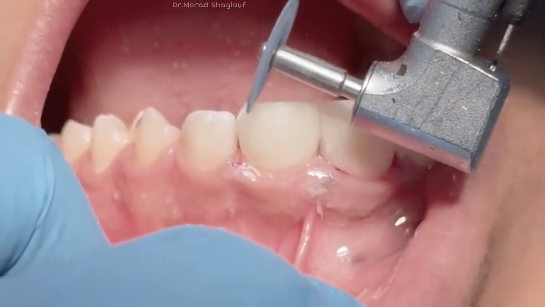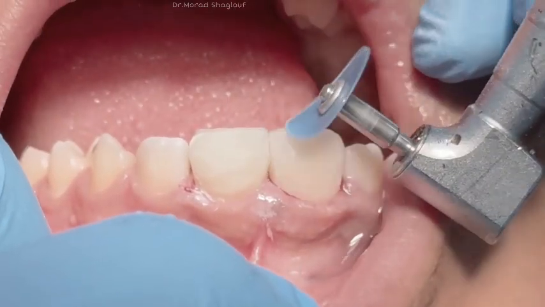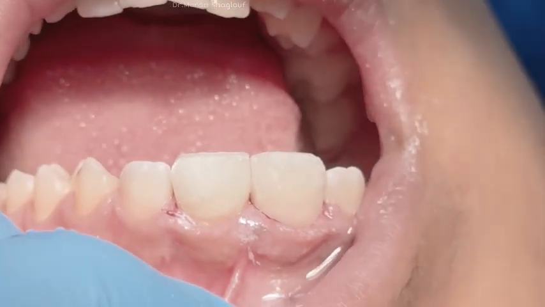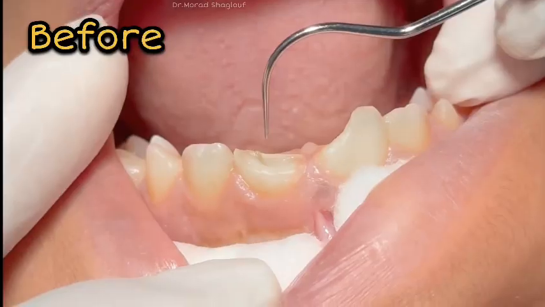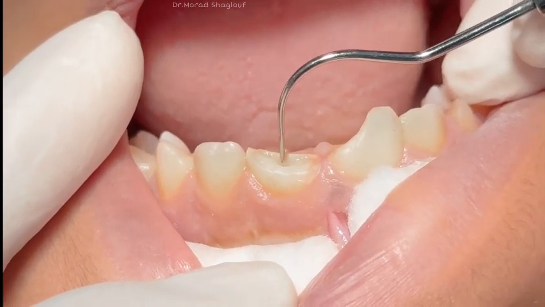Intraoperative nitrous oxide sedation. Administer nitrous oxide to help with patient comfort, acting as both an anxiolytic and an analgesic. Tier 3. Advanced techniques. Floor of the mouth injection.